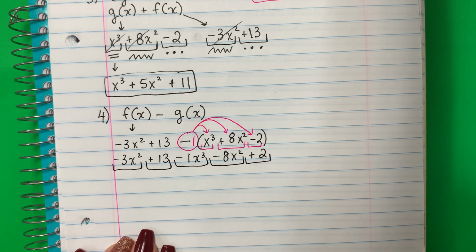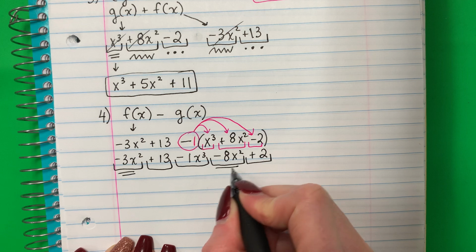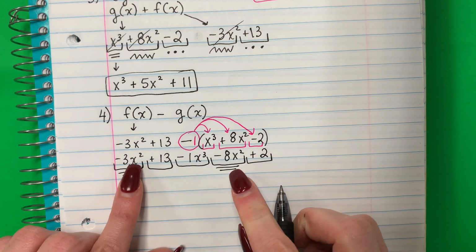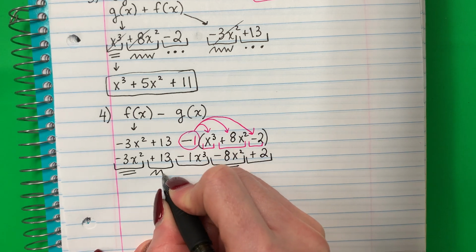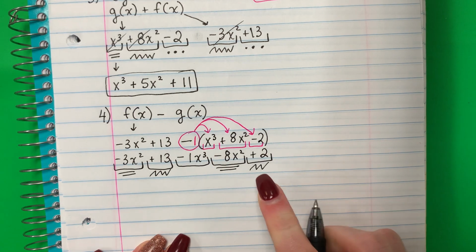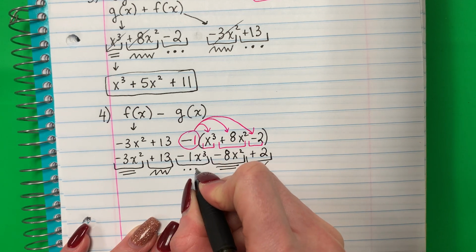Which ones are similar? X squared with x squared, right? No x with no x. X cubed, that's different. It's alone.